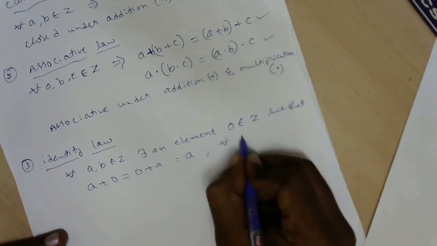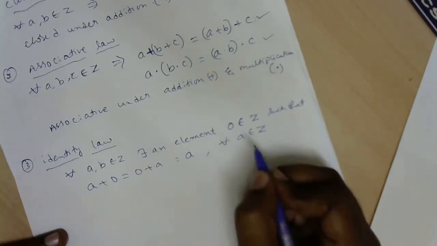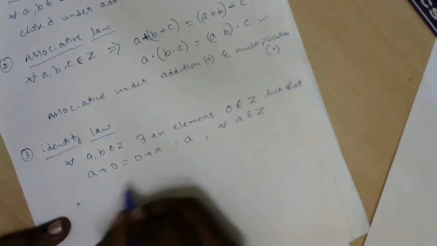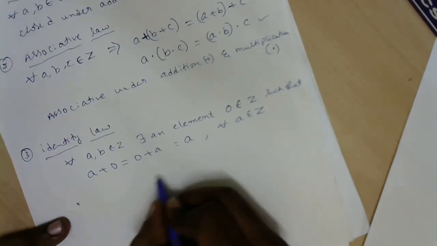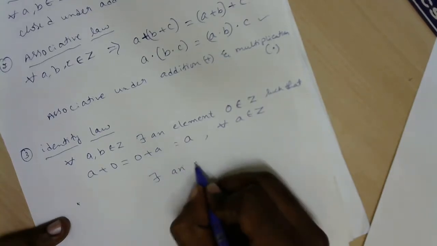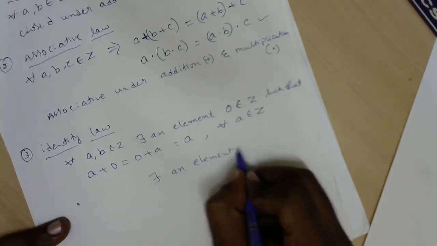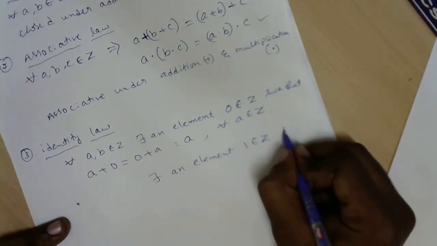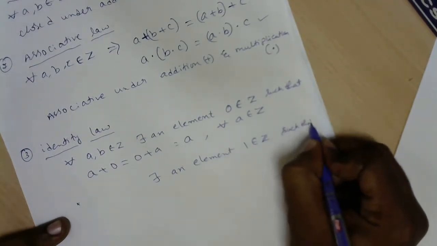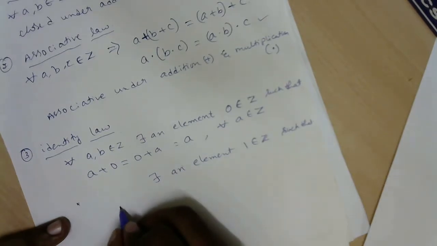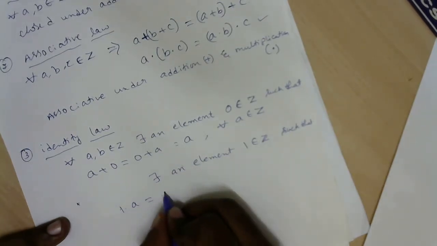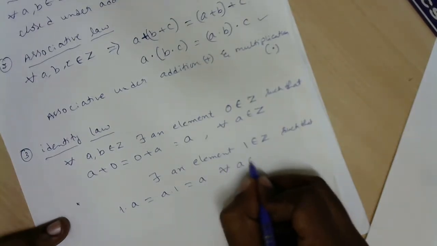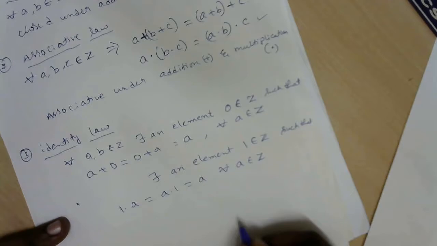So for multiplication, there exists an element 1 belonging to Z such that 1 into a equals a into 1 equals a, for all a belonging to integers Z.